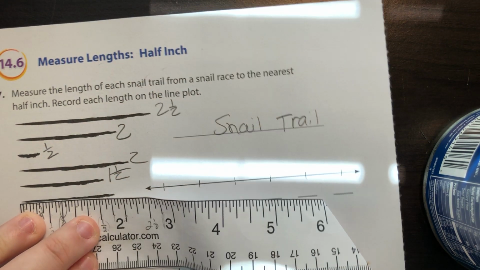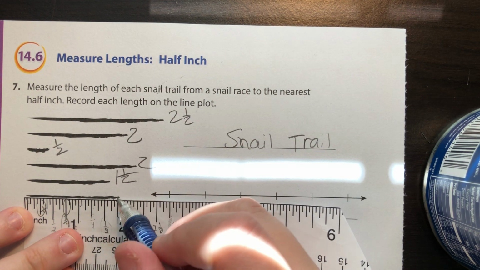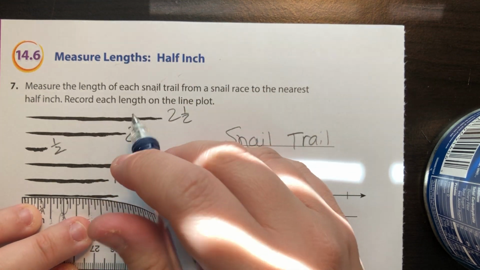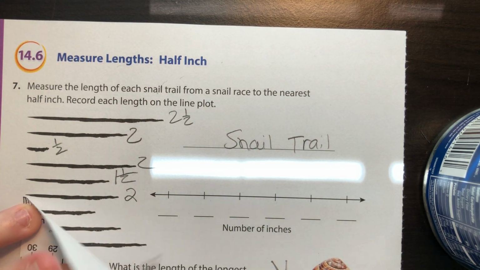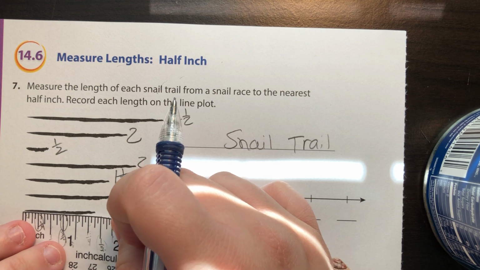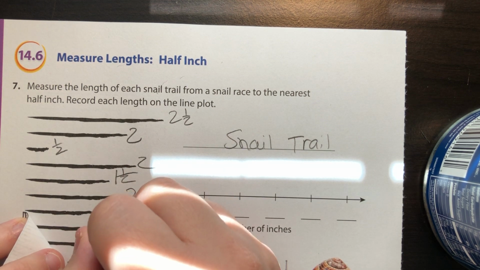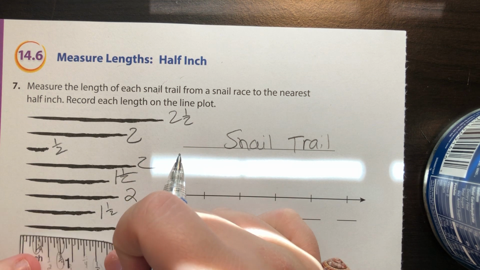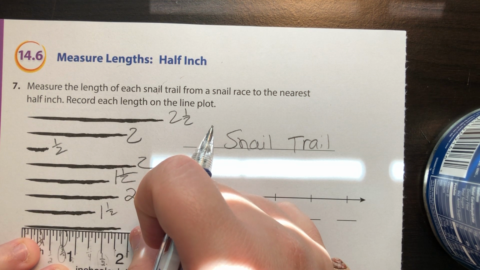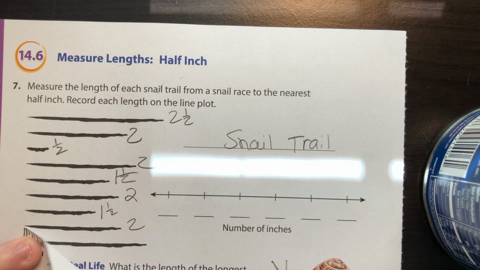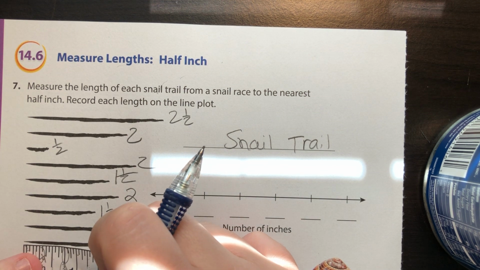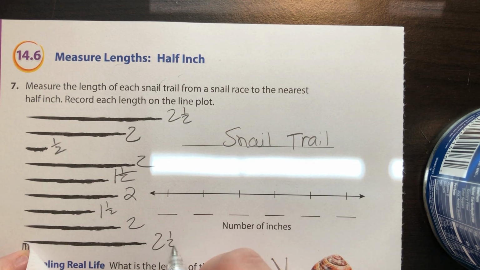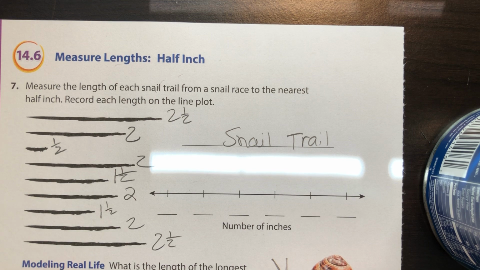Okay, right here. So that is closer. Let's see. That's closer to 2 than 1.5. So I'm going to call it that. Then this one's 1.5. Is it? Yeah. This one is closer to 2. And this one is closer to 2.5. So I did the best estimations that I could.